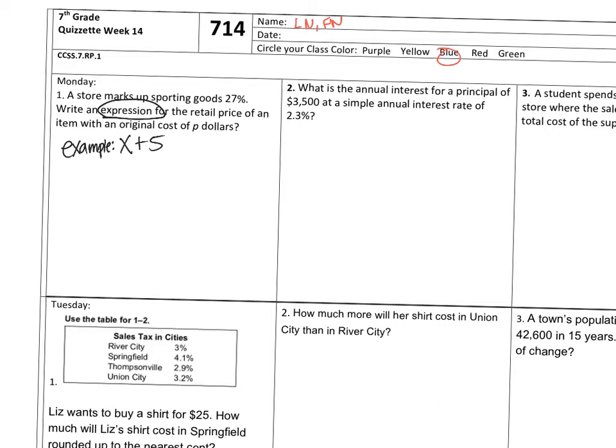The first term in this case is x. The second term in this case is 5. All right, so it says a store marks up sporting goods 27%. So we can already say 27%. In an expression, you wouldn't put a percentage symbol. You would write the decimal version of that. And the decimal version of that is 0.27, 27 hundredths. Write an expression for the retail price of an item with an original cost, P dollars. And it marks it up by 27%. So we would also put a P next to that.